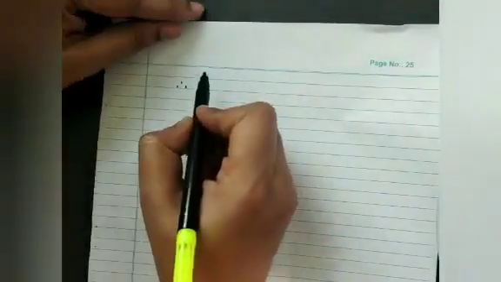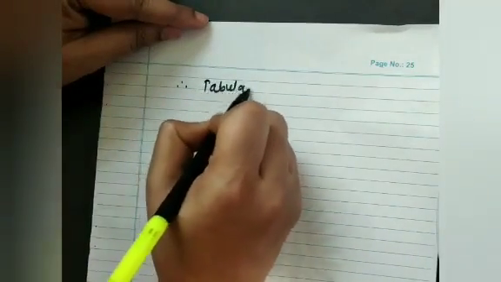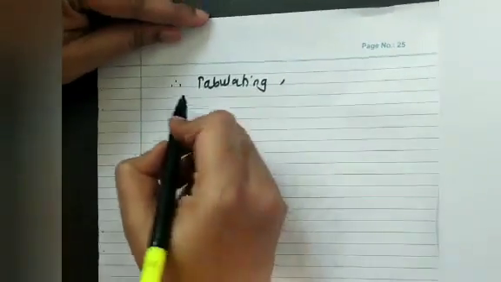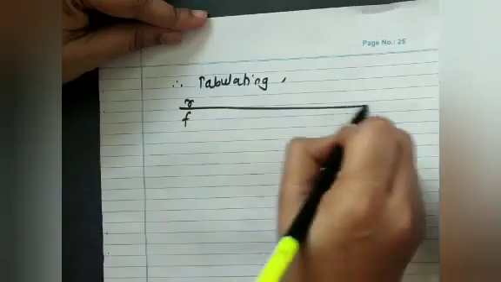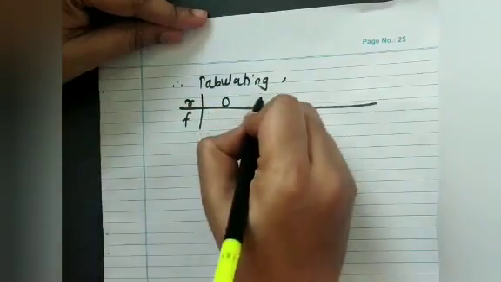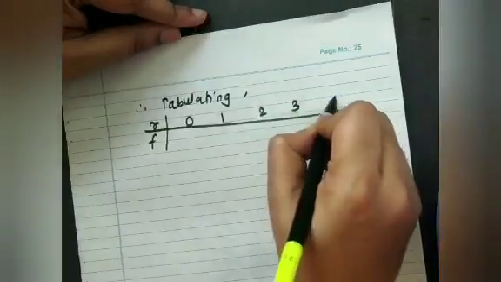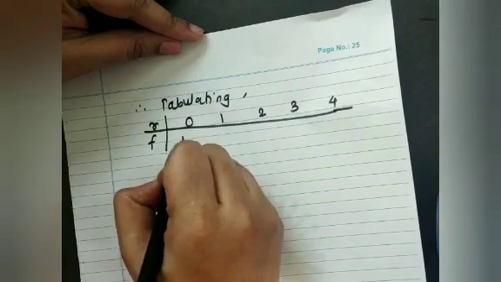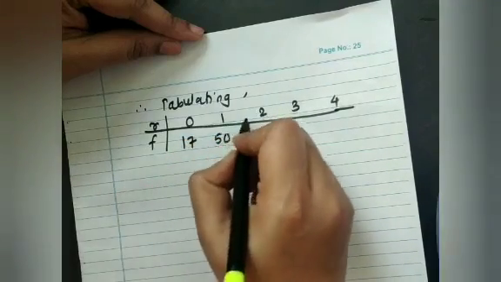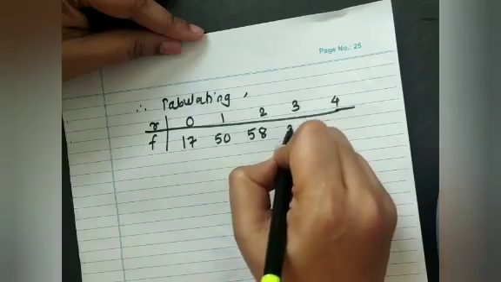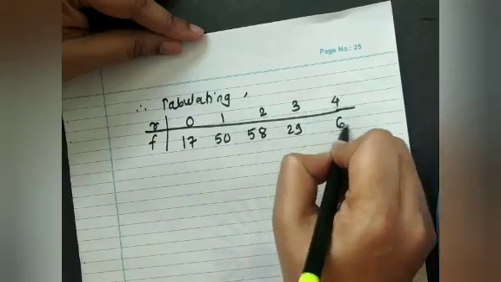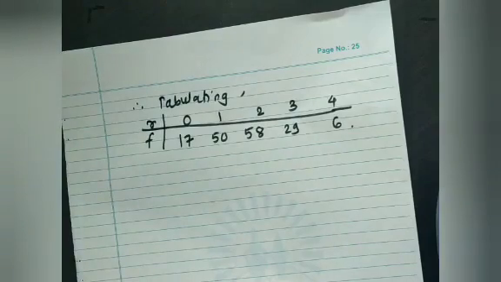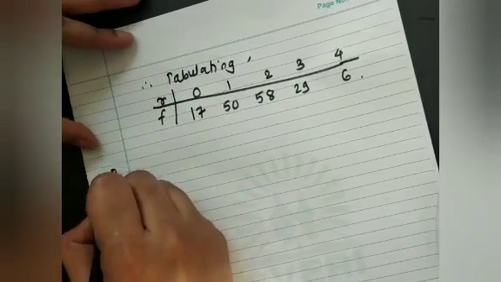And we'll tabulate it finally. Tabulating, we get R and F. So different R are 0, 1, 2, 3 and 4. We let our X as our R and its corresponding frequencies are 17, 50, 58, 29 and 6, and this is your answer. This is the required fitting of binomial distribution. We'll take one more example.